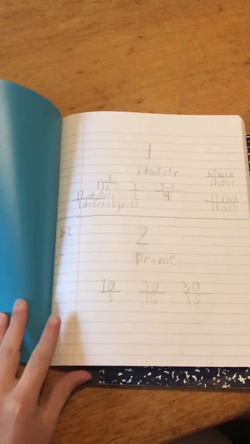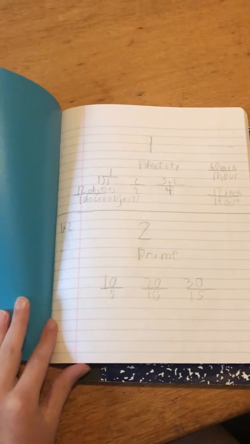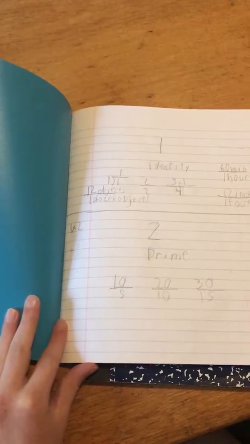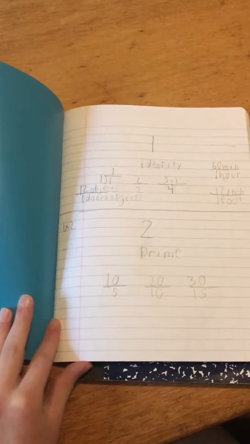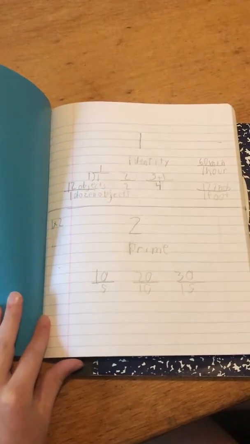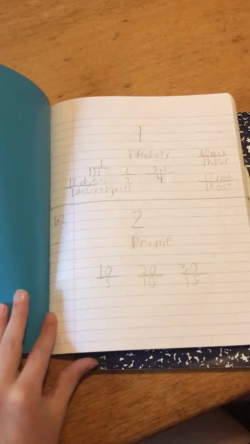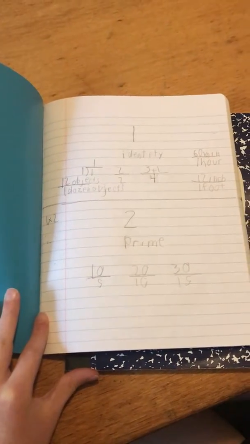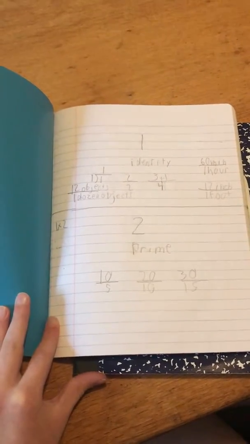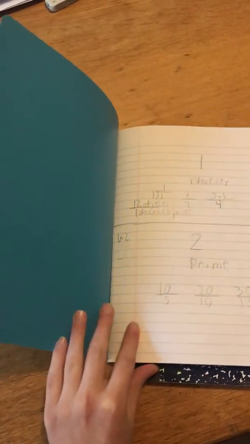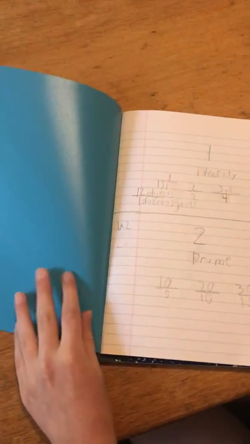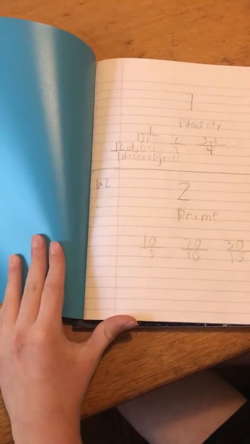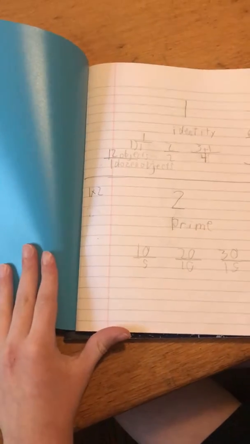So next, the next number is 2, and we write it in big print. And 2 is only divisible by 1 and 2, and so that makes it prime. And Jack likes to write some of his multiples of primes. So he wrote 10 over 5, that equals 2, 20 over 10 equals 2, and 30 over 15 equals 2. And then up in the corner of this box, he wrote the factor pairs for this number. And there's only one pair of factors for this because it's prime, and that's 1 times 2.